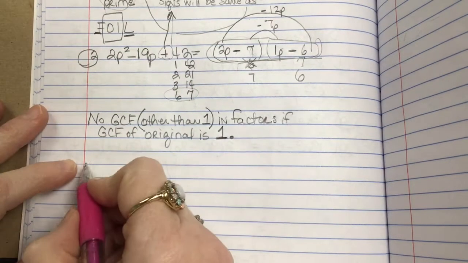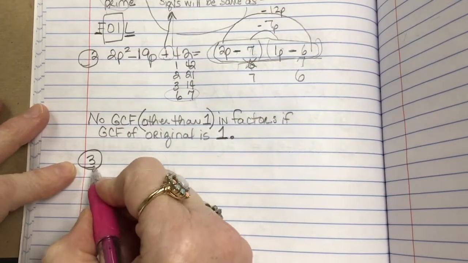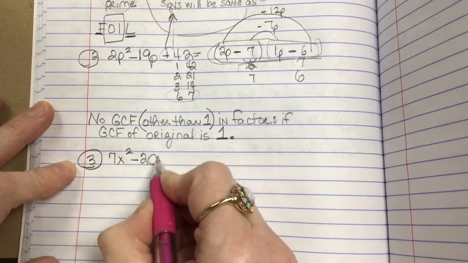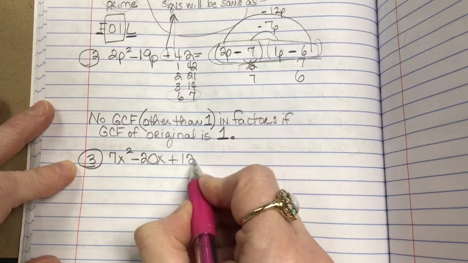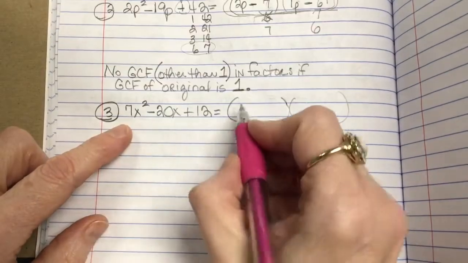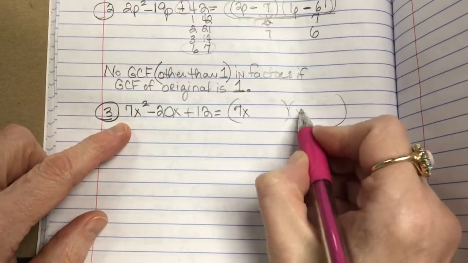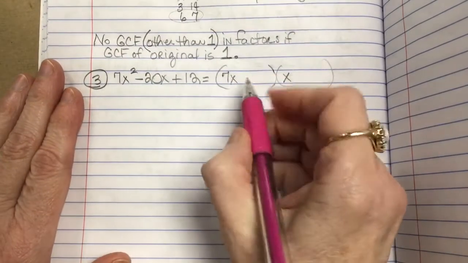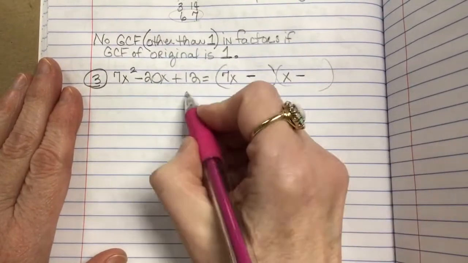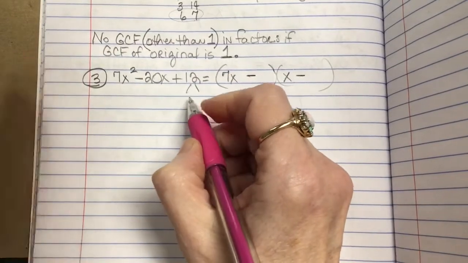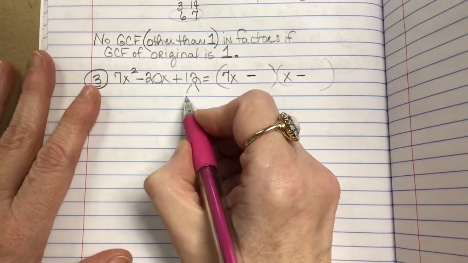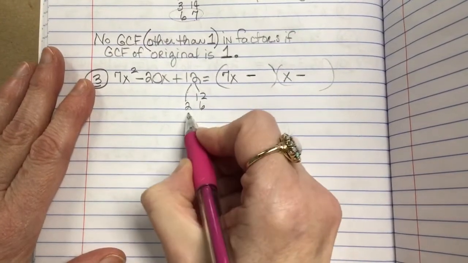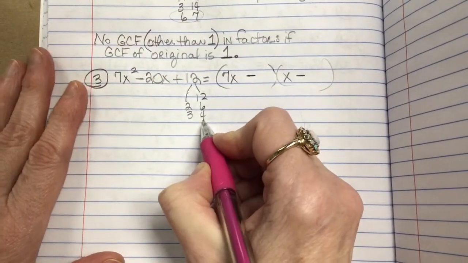Number 3. 7x squared minus 20x plus 12. 7x squared has got to be 7x and x. Would I know what the signs are going to be? Minus, minus. And then we got to look at factors of 12. Now, most of these are in your factor trees, or in your multiplication tables. 1 times 12, 2 times 6, 3 times 4. Is that all of them? Yep.